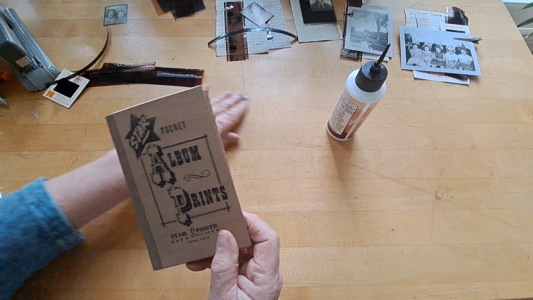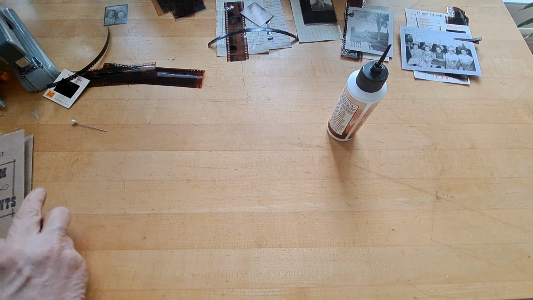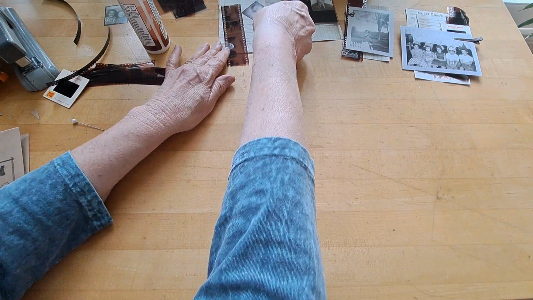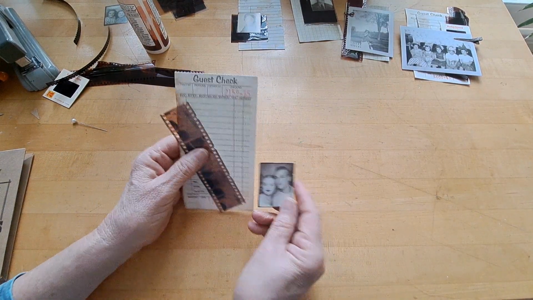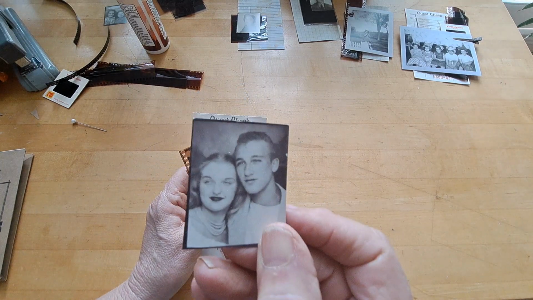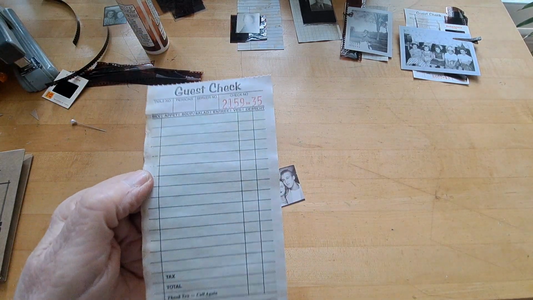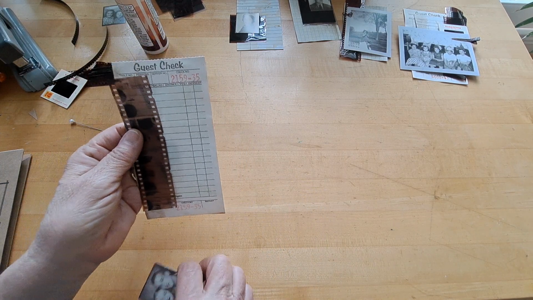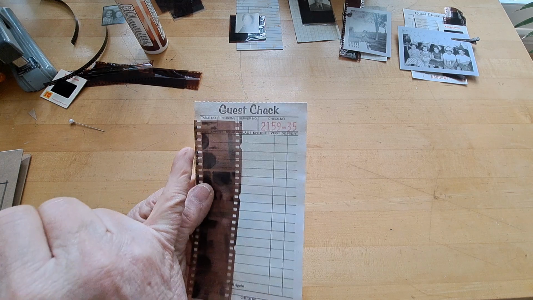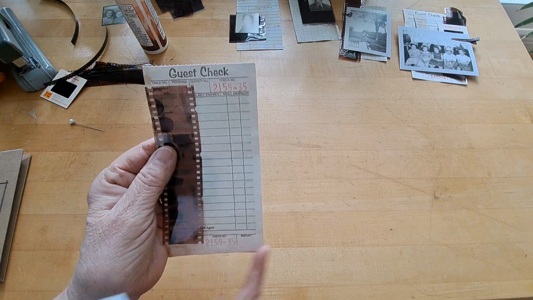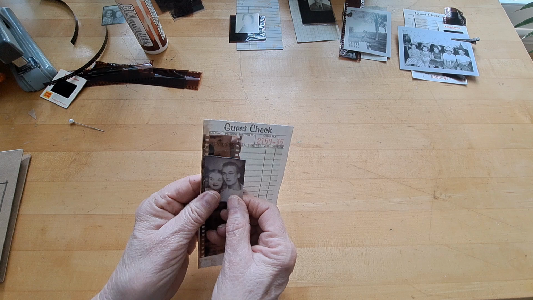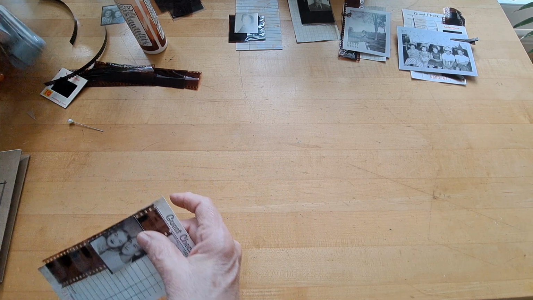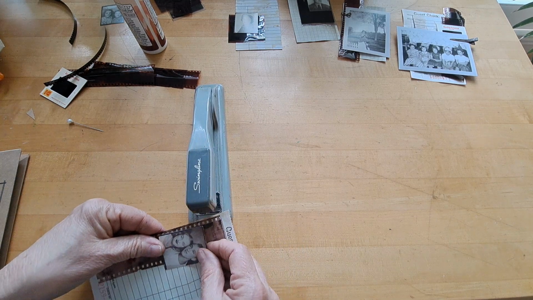Now, let's make a couple of other little tags using the negatives. This one I thought would be fun if you had a picture of perhaps you and your sweetie, and perhaps one of your first dates was dinner, maybe dinner and a movie or something. So I thought a guest check would be a fun tag to have as the background, and then just add your picture, get your negatives on there, and then all I'm going to do is just use a rusted staple.